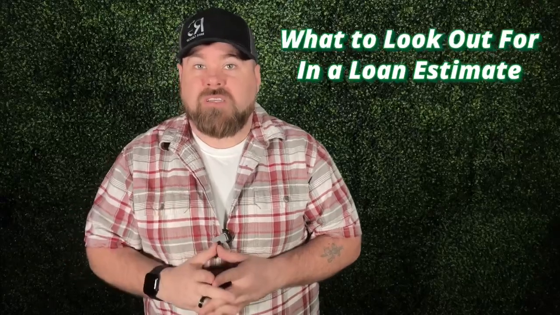One of the dirty little tricks that I see a lot of loan officers like to pull to make their closing costs look lower than others is a little bit of finagling around with a loan estimate or a fee worksheet. I'm going to show you what to look out for so you don't get bamboozled by anyone with this handy little guide. This is a loan estimate.